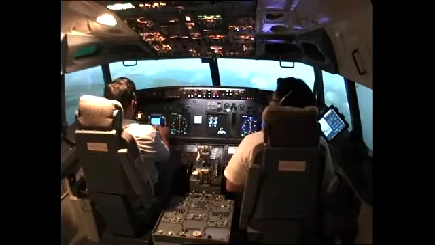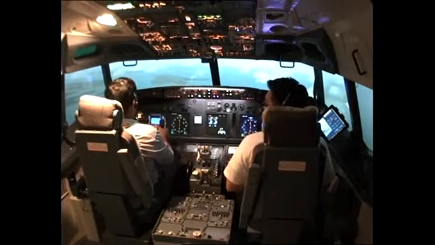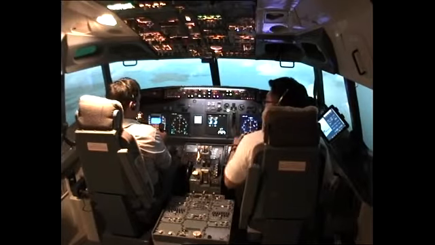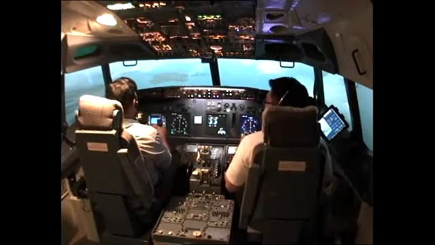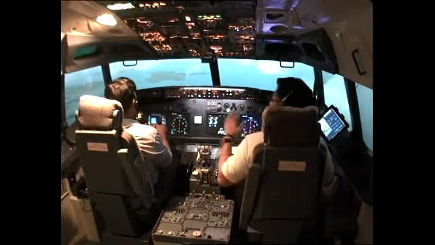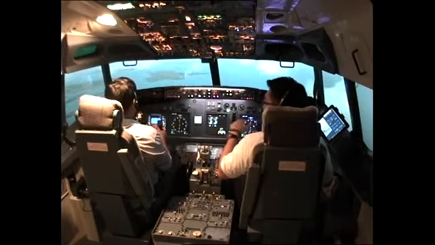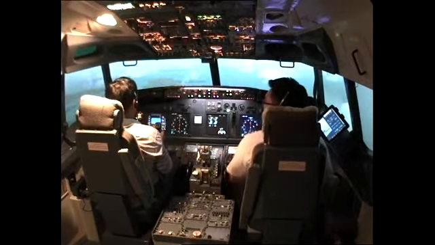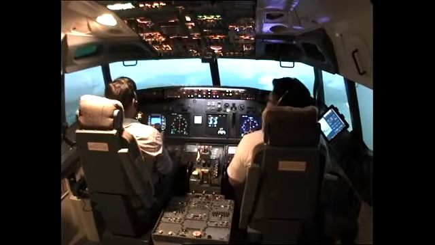Very good. So this is how we do a climb. So we need power, PAT: power, altitude, and trim. And to level off is the same, it's APT: altitude, power, and trim.